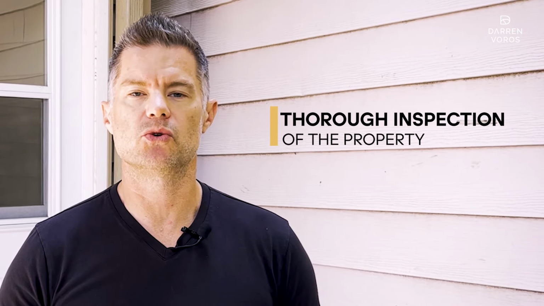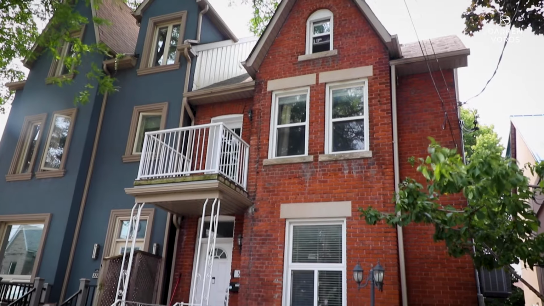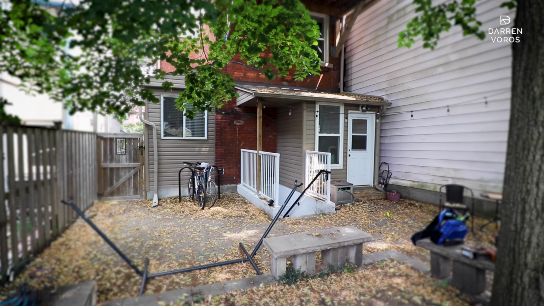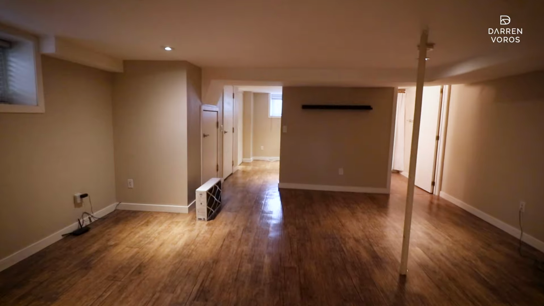The first thing you want to do in order to maximize revenue on your rents is a thorough inspection of the property. This would include checking out the exterior of the property to see if there's any repairs or upgrades that need to take place. It's also important to check the inside of the property to make sure you understand the state of the unit you're going to be renting out.